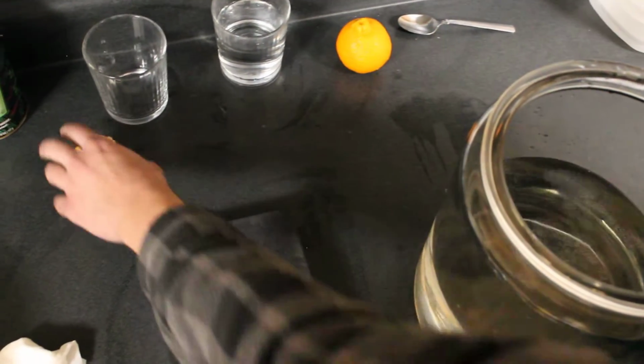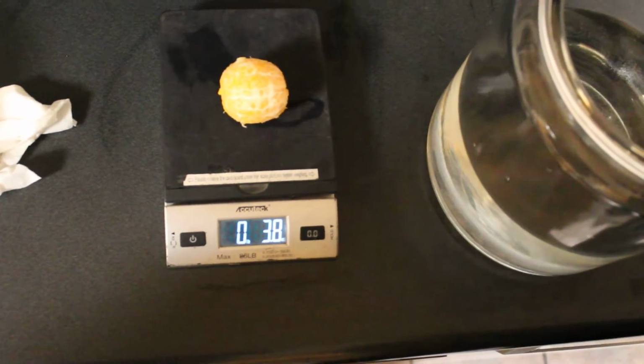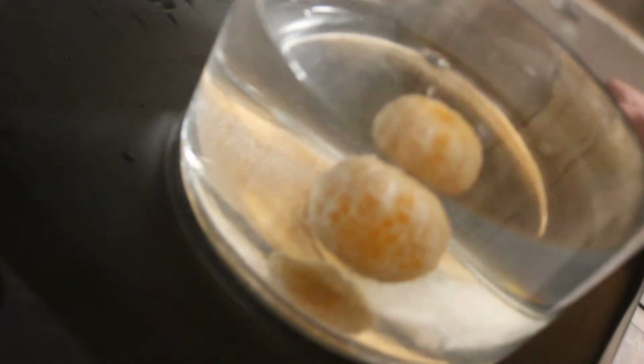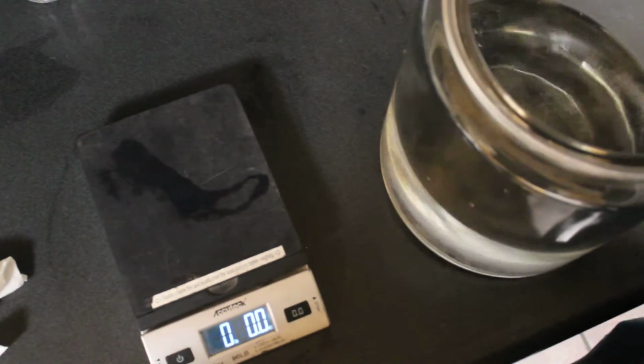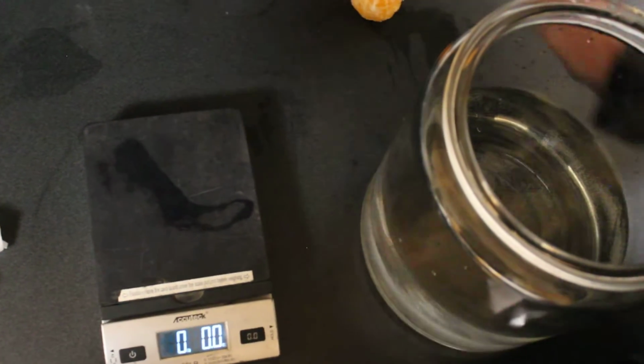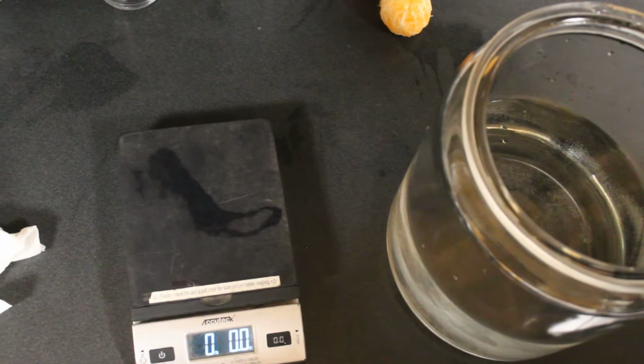I also have an orange here that has been peeled. Let's take its weight. It weighs 3.8 ounces, so it's a little lighter than the one with the peel on it. So the mass is less than the unpeeled orange. Put it in the water, and it sinks. So for this, I want to talk about Archimedes' principle and why the orange that is peeled sinks while the orange with the peel on it floats.